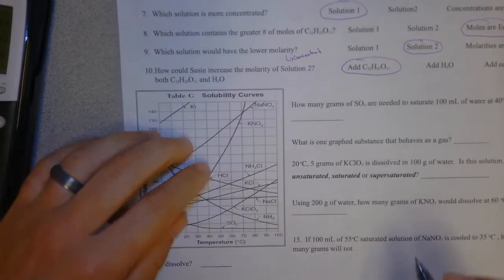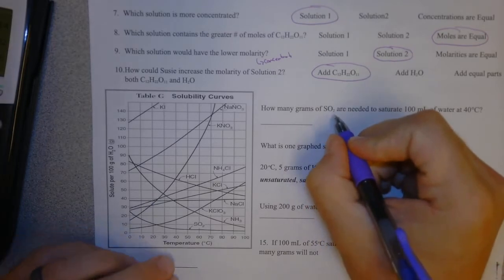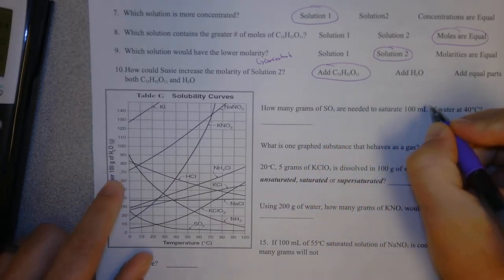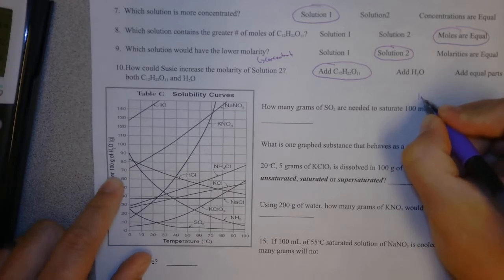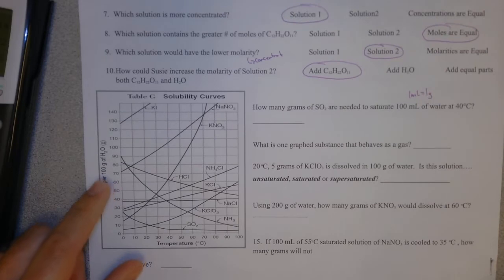Using this graph for the next couple here, how many grams of SO2 are needed to saturate 100 milliliters? Now, over here it says 100 grams. Well, 1 milliliter equals 1 gram. All right, that's a good thing to remember.